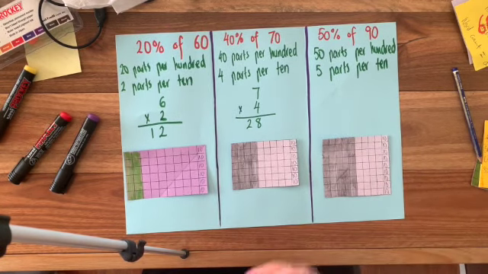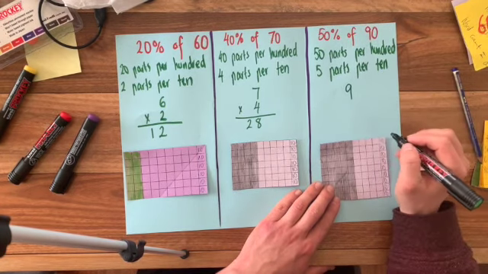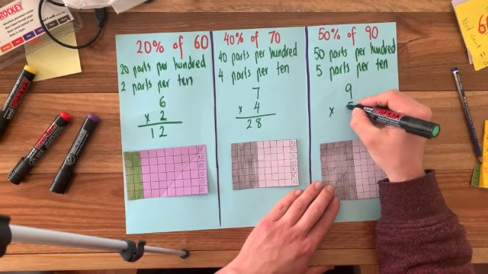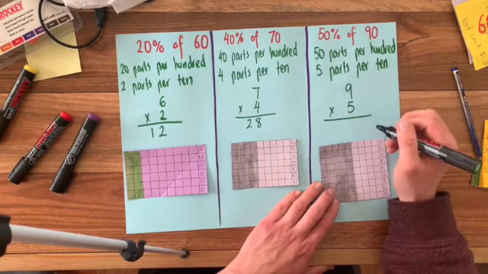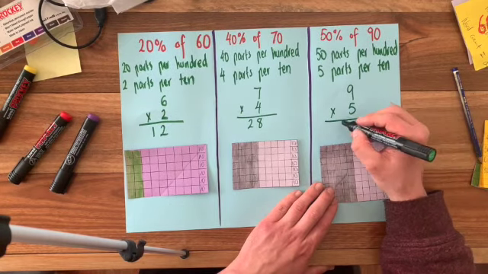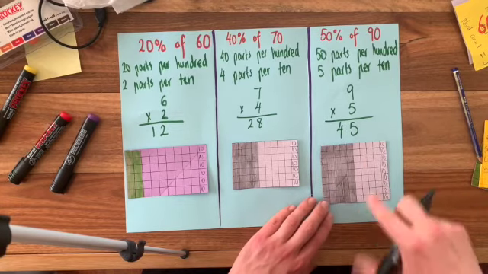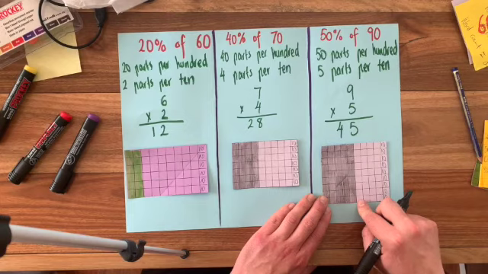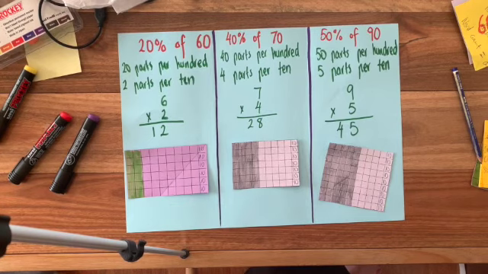And how many 10s do we have? We have 9 10s in total. And we multiply that by 5 because we've shaded in 5 per 10. And we're going to get 45. We can add these, we can count them out: 5, 10, 15, 20, 25, 30, 35, 40, 45. Or you know your multiplication times tables. Keep watching for another couple of examples.